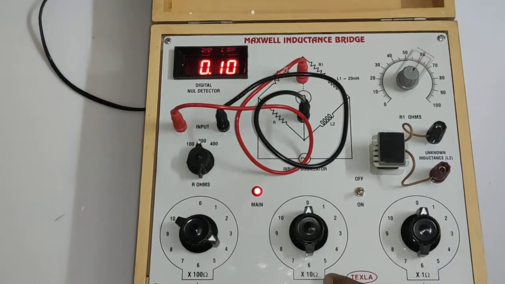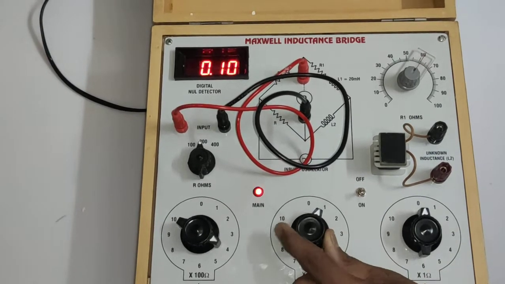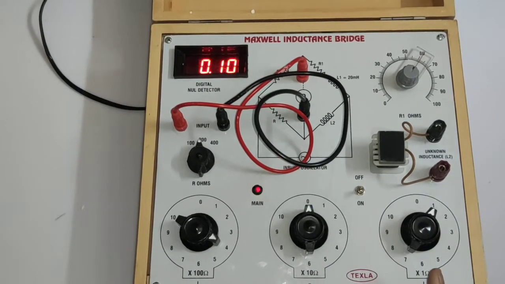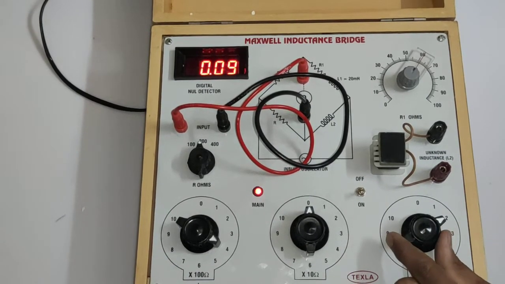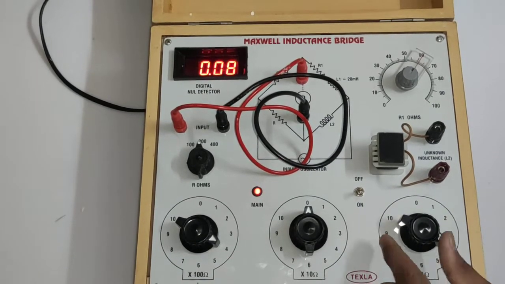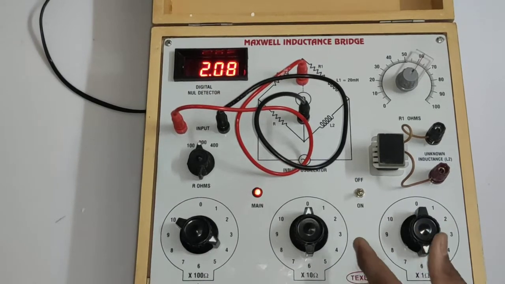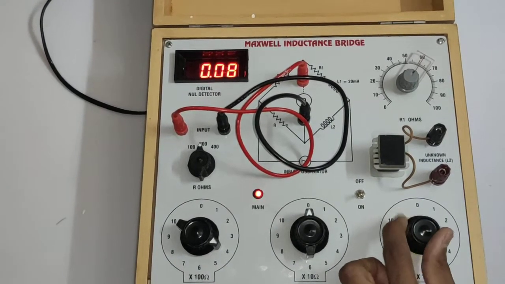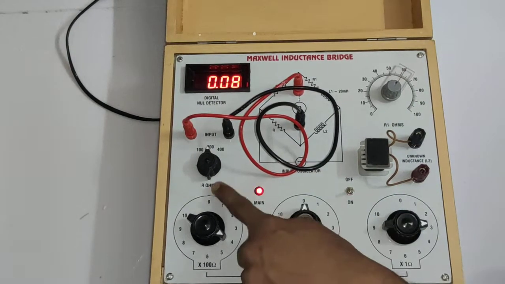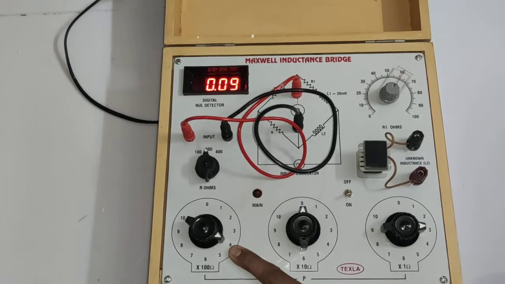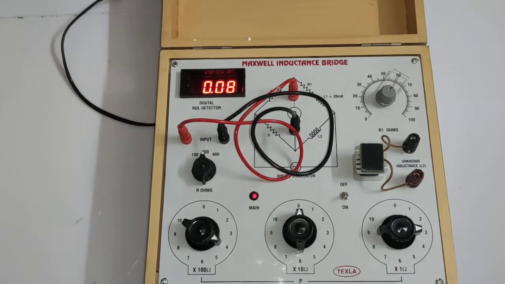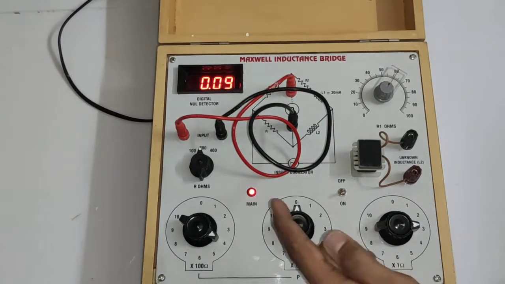Now I'm going for the other option, 10 into 10. It is increasing, so not required. Nothing changes. Then it dropped. Then no change, increasing. So 3 is the option. Here with the same R1 and R equal to 200, P is 4 into 100, 400, plus 3 into 1, 3, that is 403. For the second set of readings, P is 403 and R is 200.